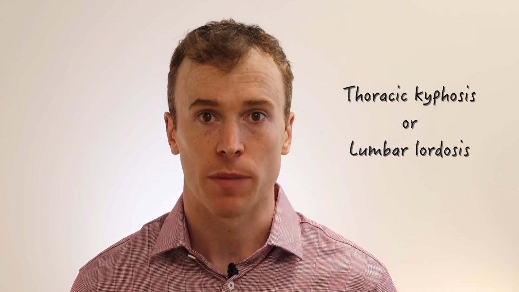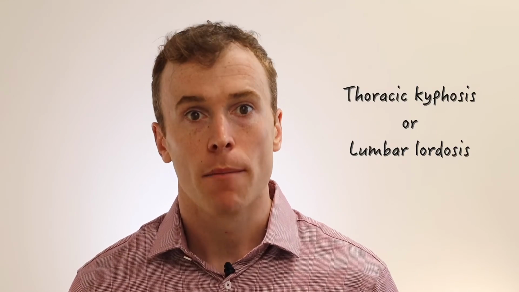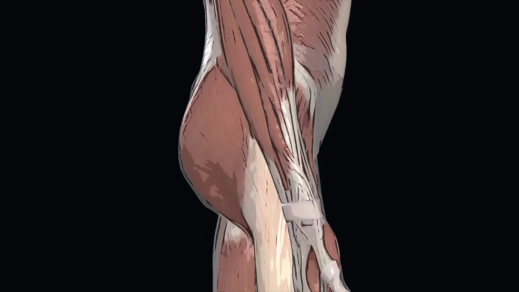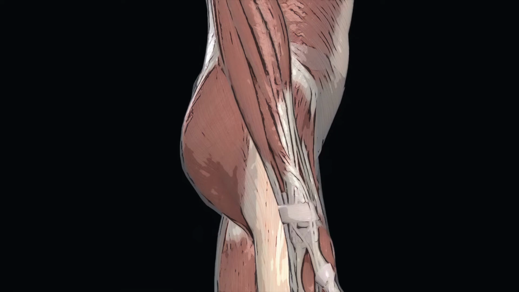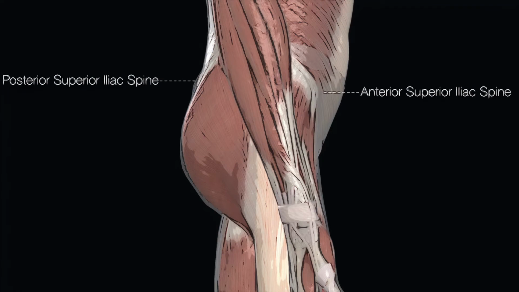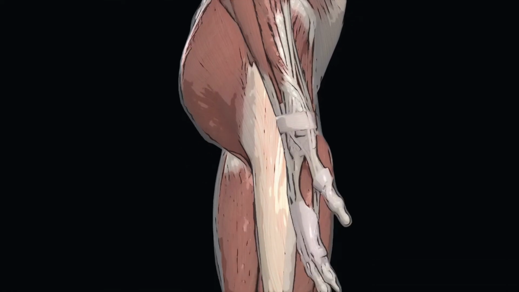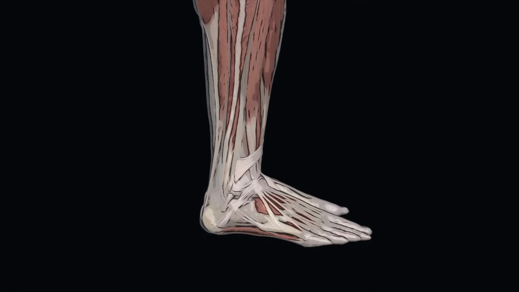Commonly observed abnormalities of the thoracic and lumbar spine include an increased kyphosis and lordosis, respectively, where those convex curves become more pronounced. Back to our assessment. The pelvis is in a neutral position, it's not rotated too far forward or backward, and this is based on the position of the anterior superior iliac spine, which I would expect to be slightly inferior in the sagittal plane to the posterior superior iliac spine, and in the same vertical plane as the pubic symphysis. The hips are in a neutral position, neither flexed nor extended, as are the ankles.